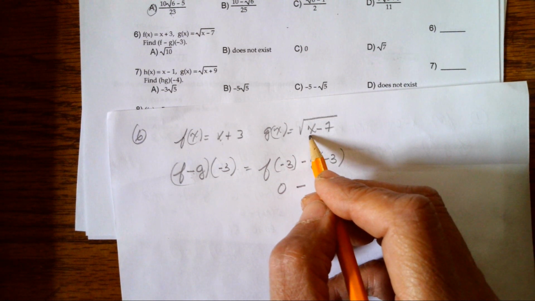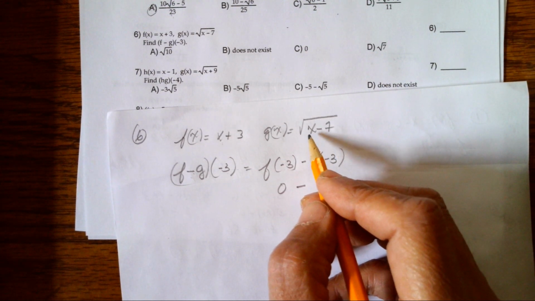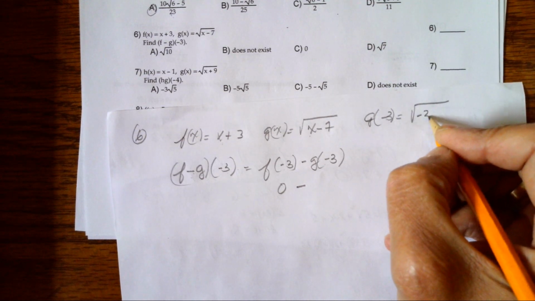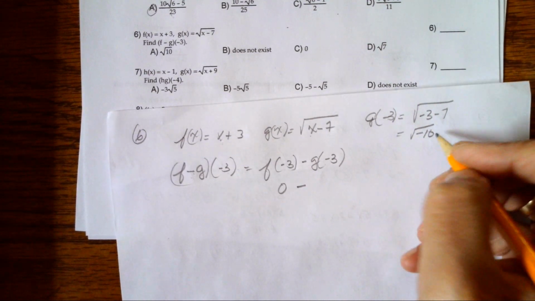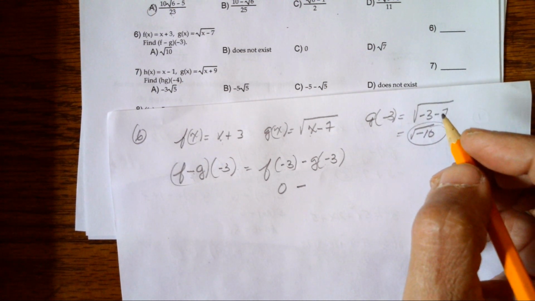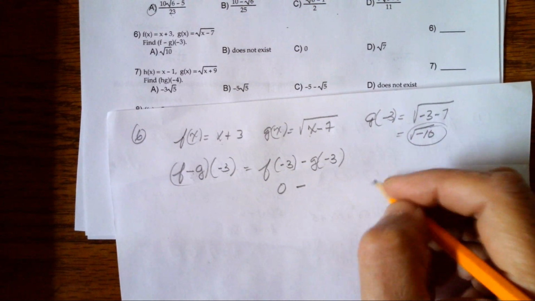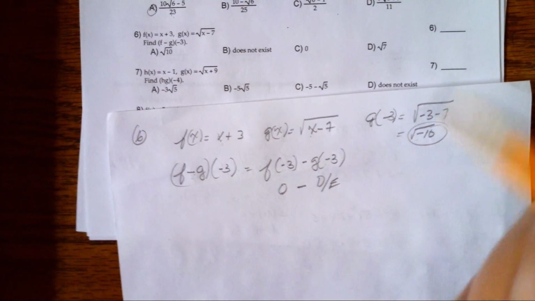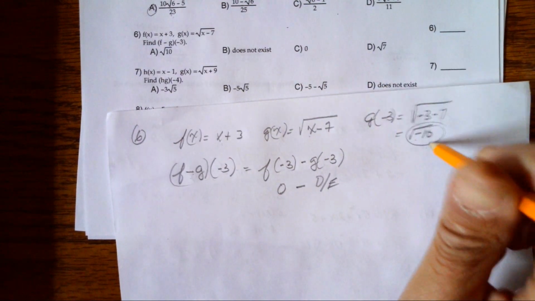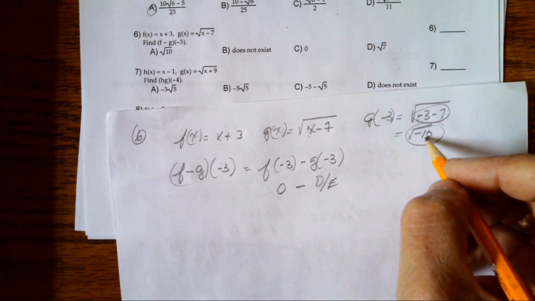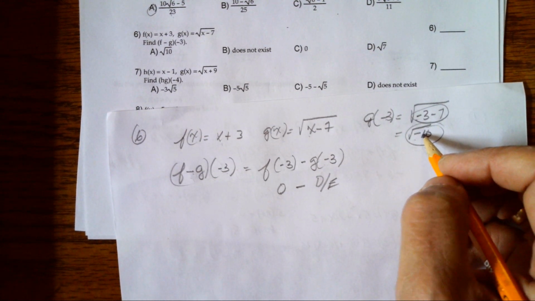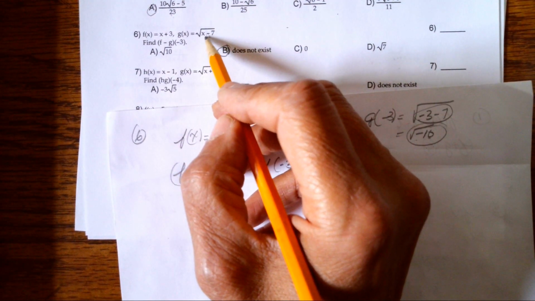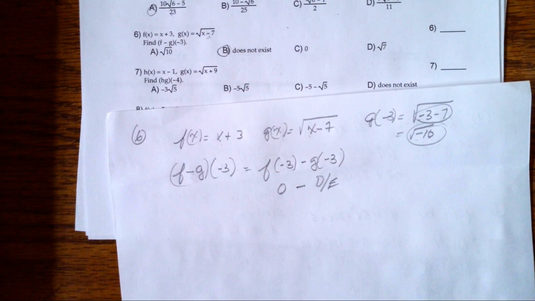If I calculate g of negative 3, in place of x I put negative 3 minus 7. This is the square root of a negative 10. The square root of a negative number is something that's imaginary, so in our work, this doesn't exist. So 0 minus something that doesn't exist gives me an answer that doesn't exist. The reason is that your radicand, the value under the radical, is negative. This is an imaginary number, which we'll study in a couple of sections. So number 6, letter B, does not exist, only because the radicand, the thing under the radical symbol, was a negative value.